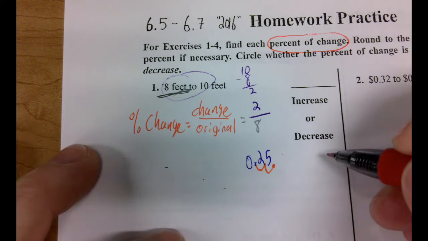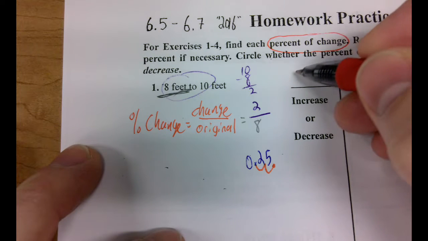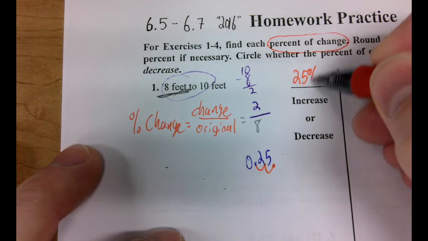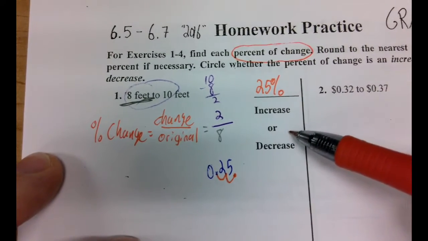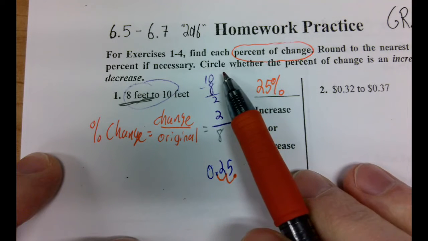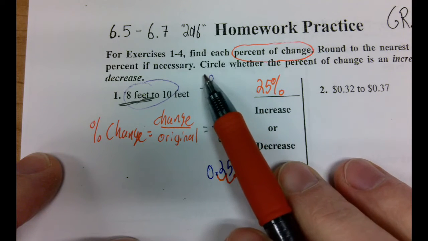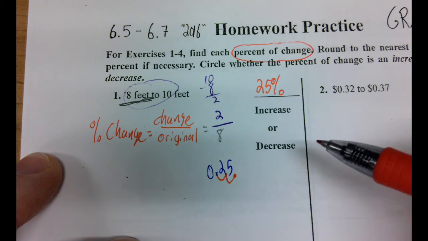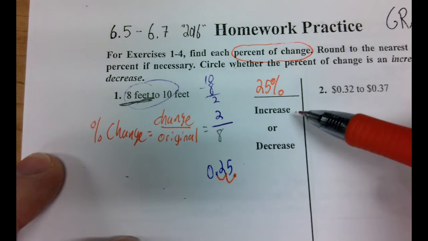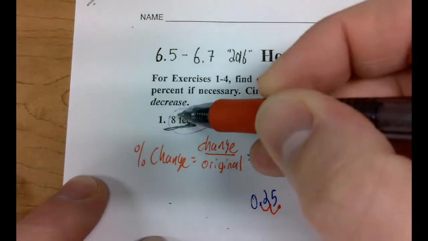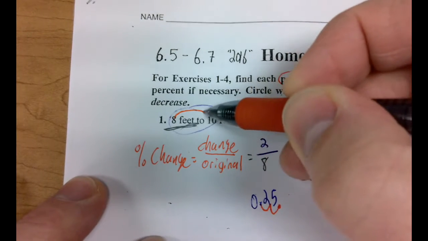Think about it if you want to. And remember, it's nice here in the packet, in the instructions, it says to circle whether it's an increase or decrease. On your test, you have to remember to put that. On your quiz, you have to remember to put that. So remember, going back from the 8, did we go up or down to 10? Since we went up, please make sure that you make it an increase.